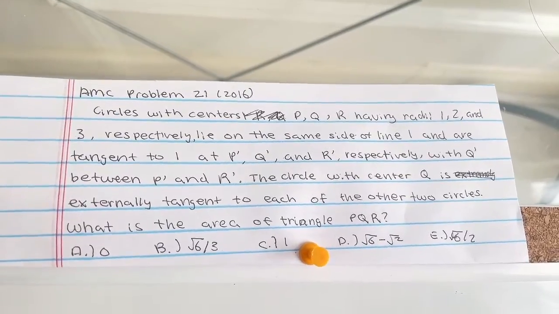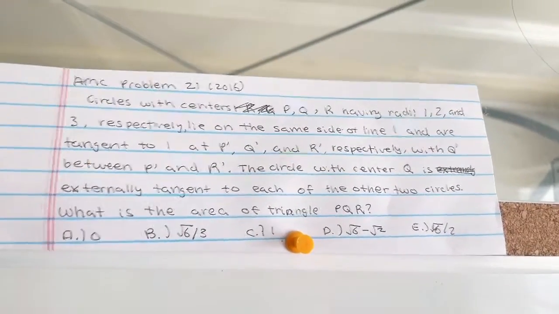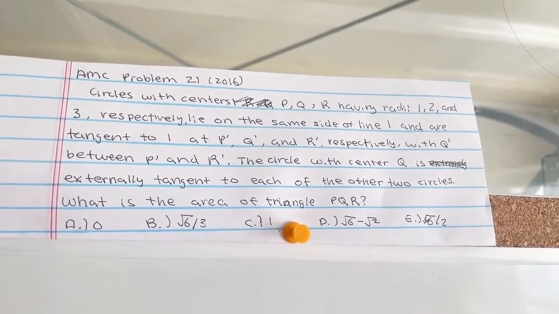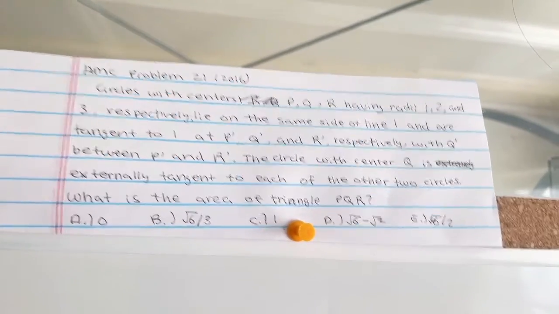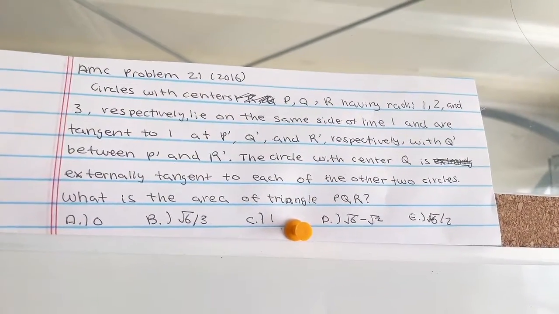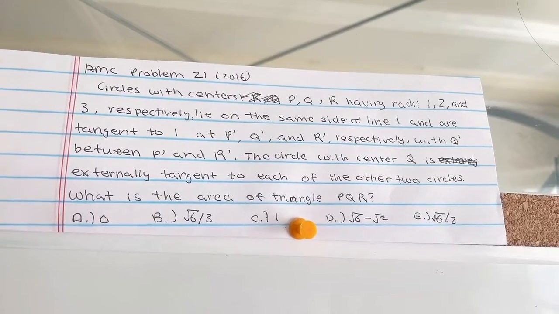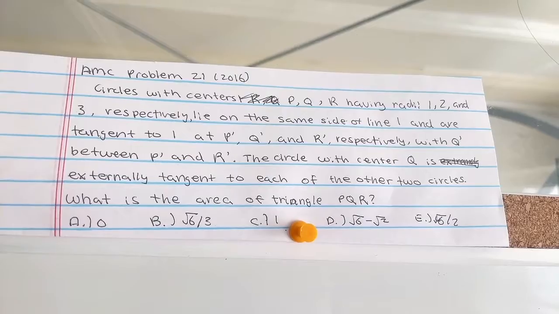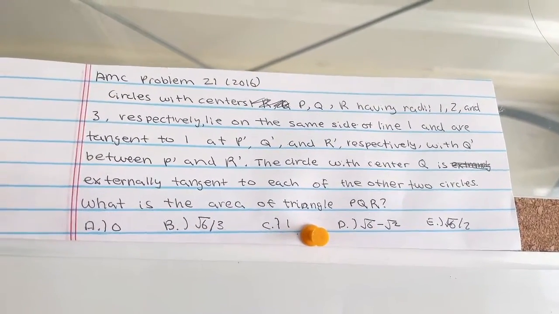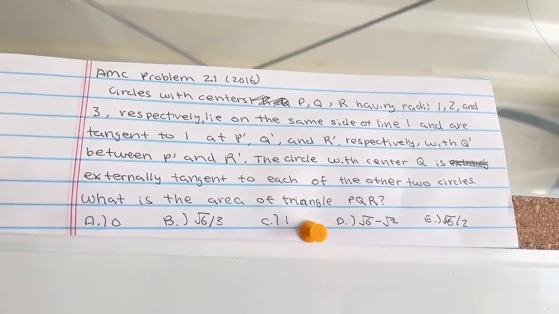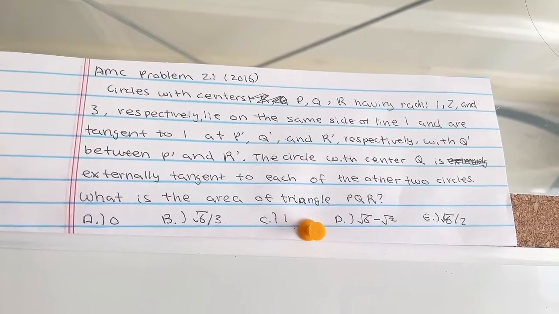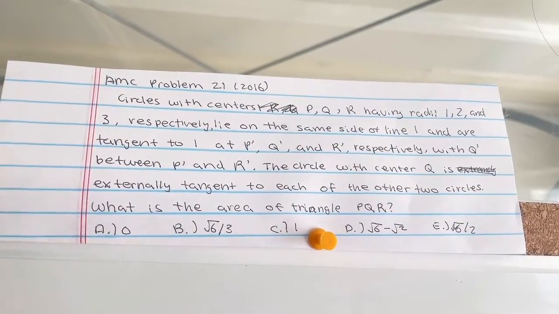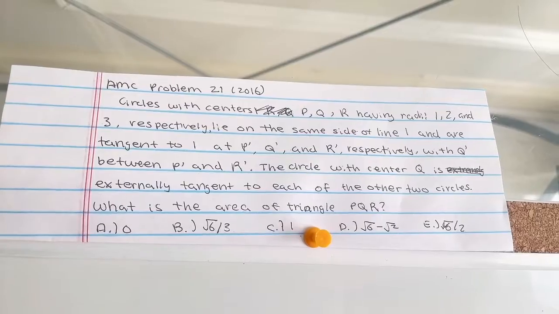This is AMC 10A problem 21 of the year 2016. Circles with centers P, Q, and R, having radii 1, 2, and 3, respectively, lie on the same side of line L and are tangent to L at P', Q', and R', respectively, with Q' between P' and R'. The circle with center Q is externally tangent to each of the other two circles. What is the area of the triangle P, Q, and R?